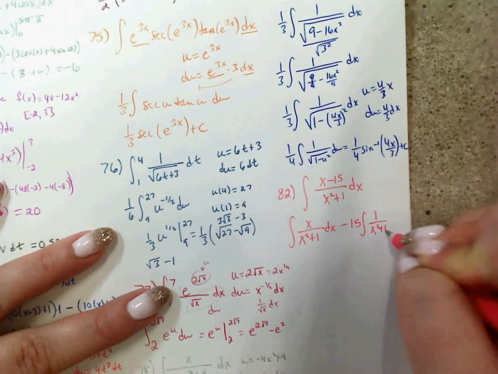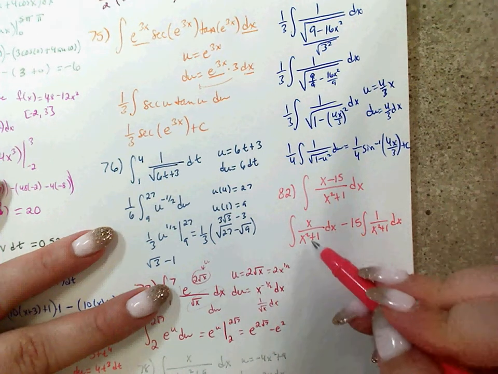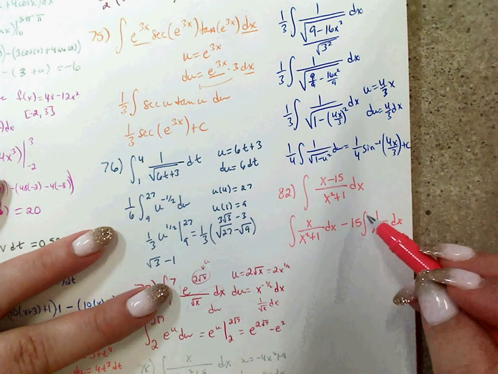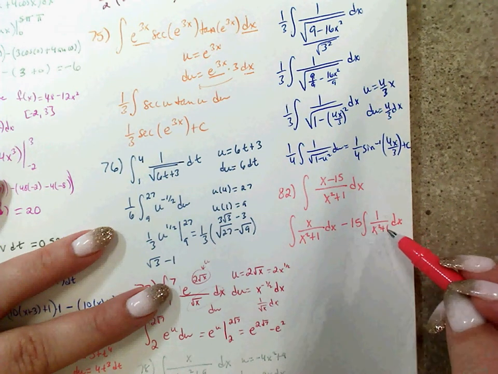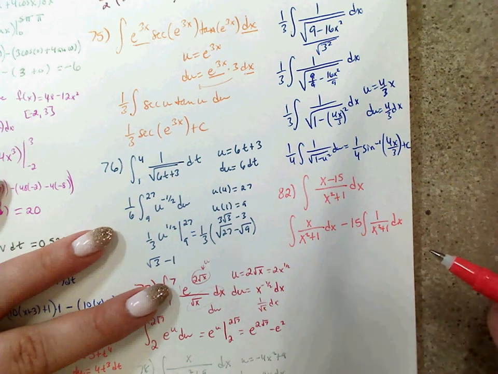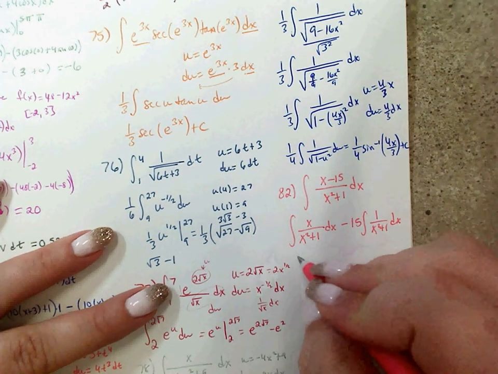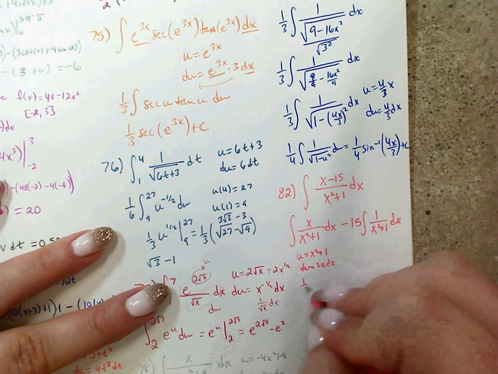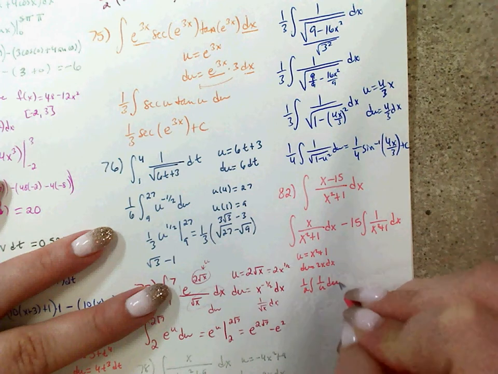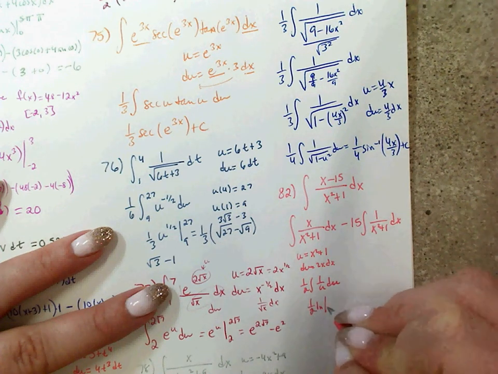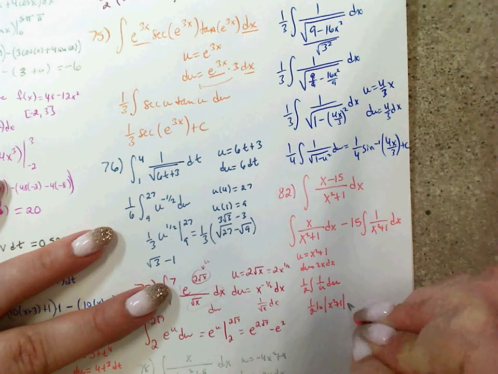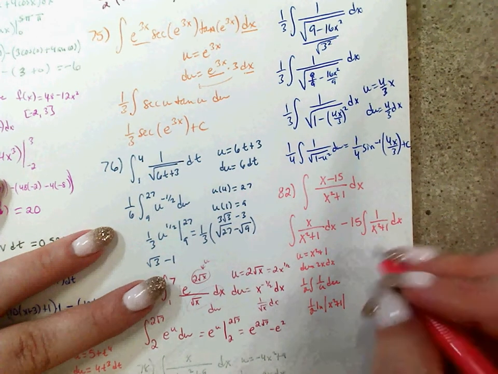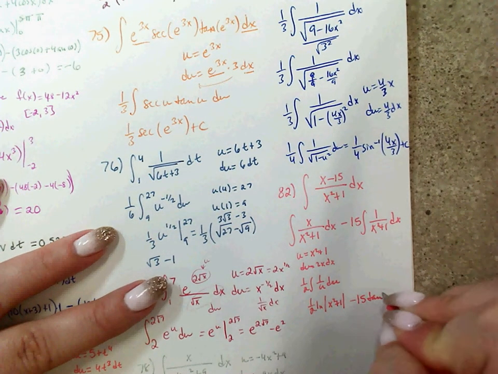So here's where my mind went. The derivative of x squared is 2x, so I've got an x. Cool, I can do u substitution. I thought, well, if I bring the 15 out, this is just 1 over x squared plus 1, and I recognize that that is tan inverse. So over here, u equals x squared plus 1, du equals 2x dx. I don't have a 2, so 1/2 the integral of 1 over u du. That is 1/2 natural log of the absolute value of u, x squared plus 1. Now, technically, x squared plus 1 is always positive, so you could get away with dropping those absolute value bars. And then this one right here is minus 15 tan inverse of x. And that's all you gotta do.